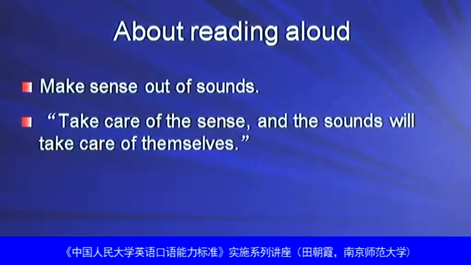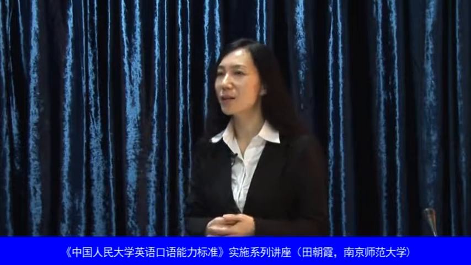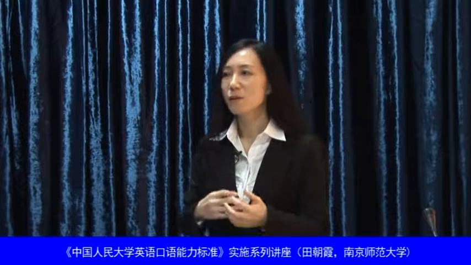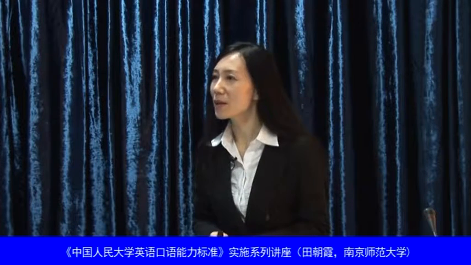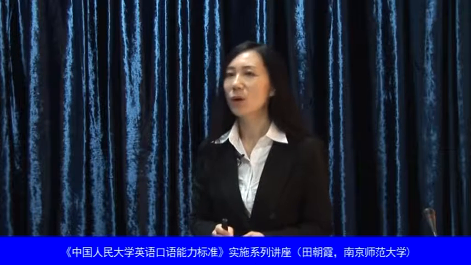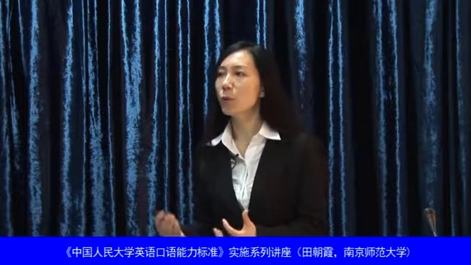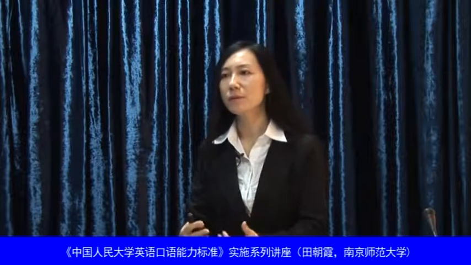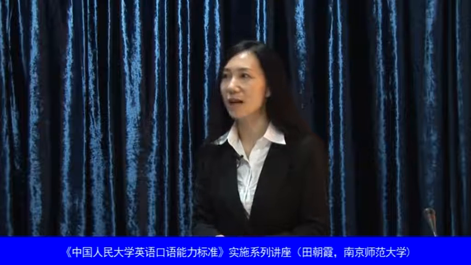And the second thing is to take care of the sense, and the sounds will take care of themselves. That means when we study English pronunciation or do reading aloud, the most important thing to bear in mind is to mind the meaning. Think about the meaning all the time. What does the passage mean? What does the story mean? Always think about what you're going to read aloud, and then that will help you to use the correct pronunciation and intonation in English.